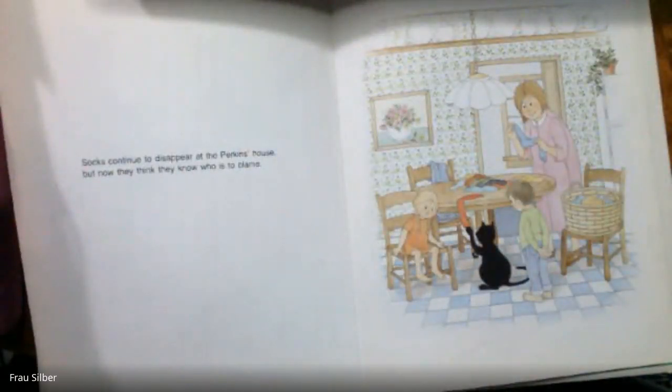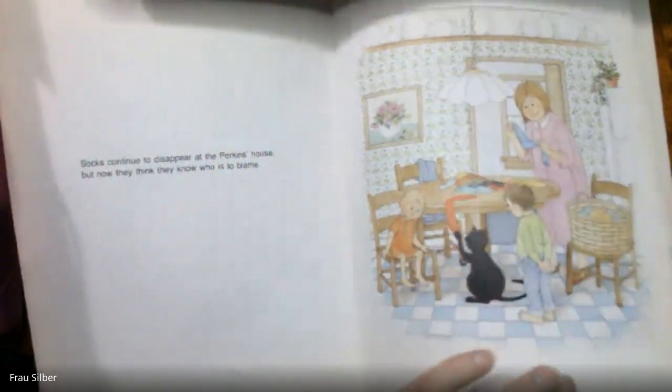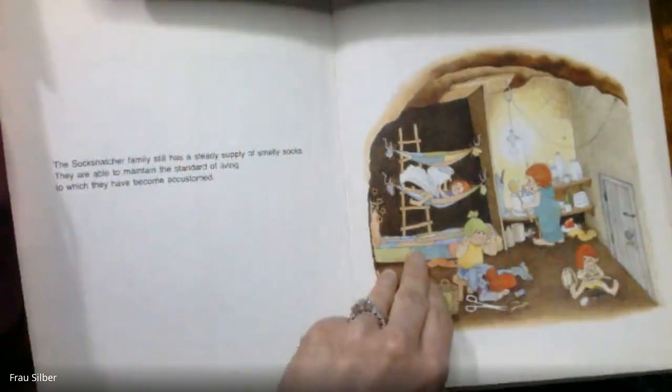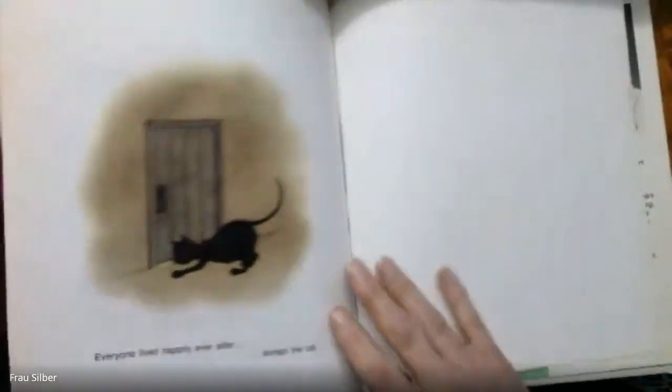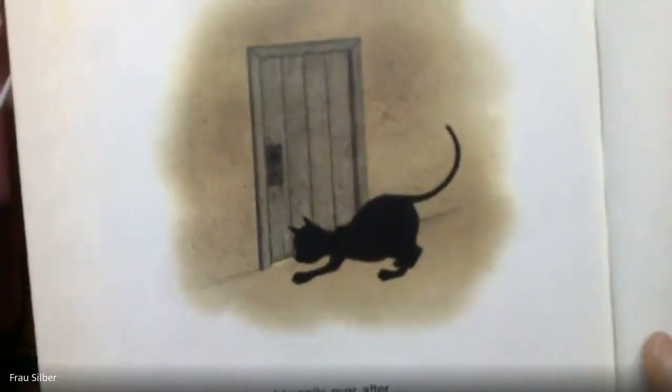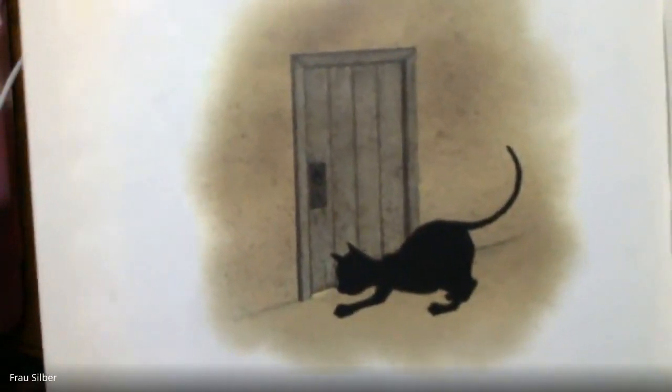Socks continued to disappear at the Perkins house, but now they think they know who is to blame. The Sock Snatcher family still has a steady supply of smelly socks. They are able to maintain the standard of living to which they have become accustomed. Everyone lived happily ever after, except for the cat.